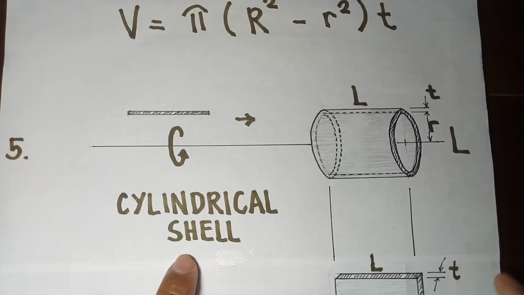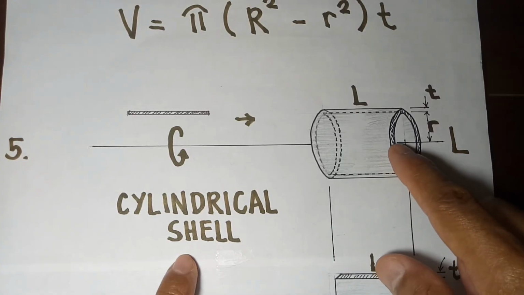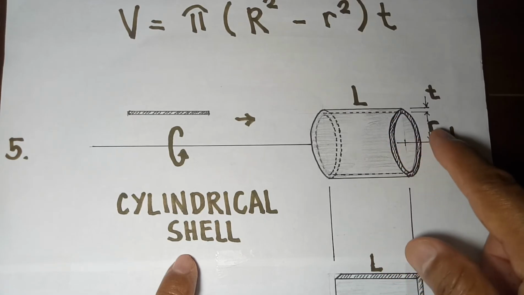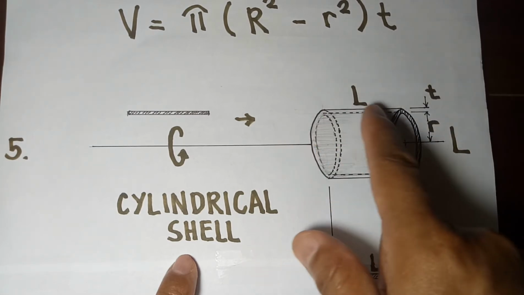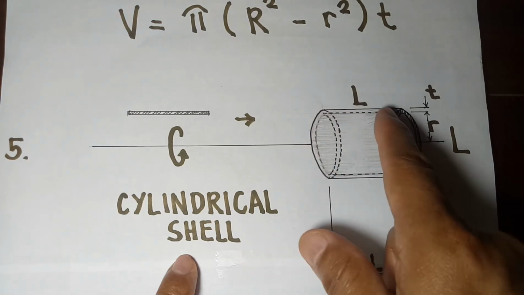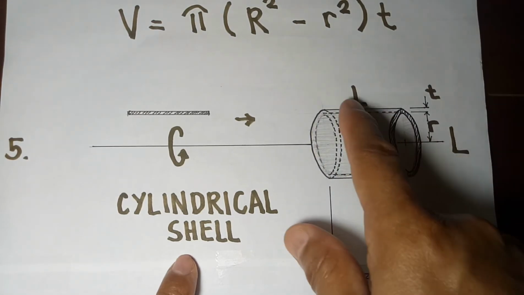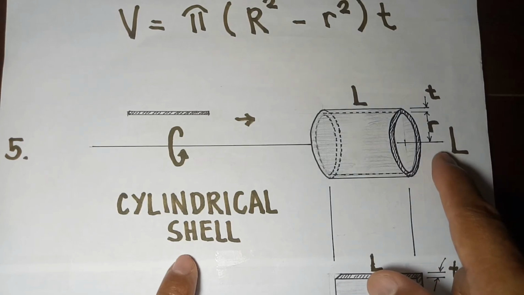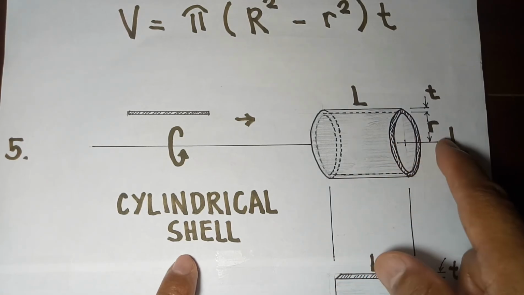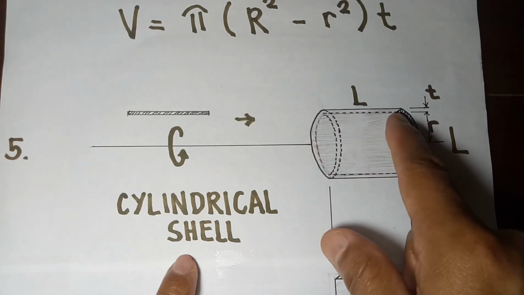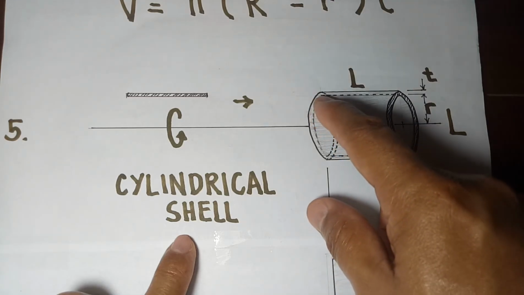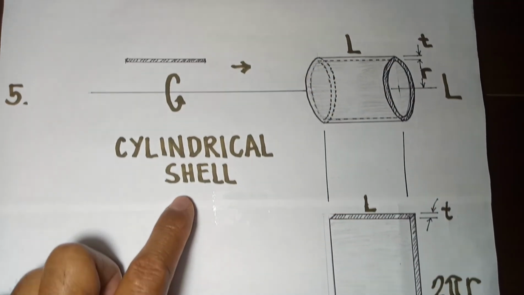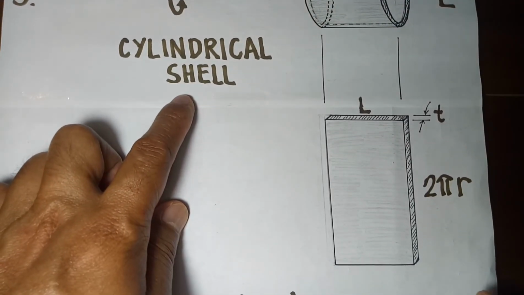Sabihin natin, yung radius ng butas ng cylindrical shell ay R. Yung kapal niya ay thickness ay T at yung haba ay L, length L. Iba itong L na ito dito, no? Kanina line o axis of rotation, line siya. Ito naman length nung cylindrical shell. So, to find the volume of the cylindrical shell, gagawin natin, kakat natin siya rito, no? Pagkatapos, i-unroll natin. Iunat natin.